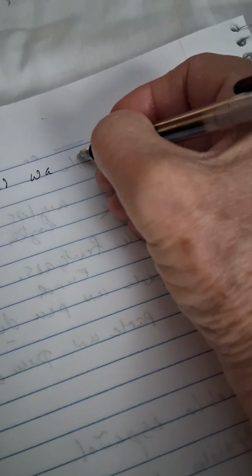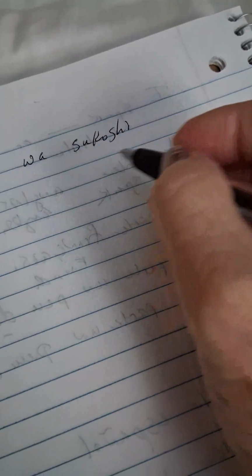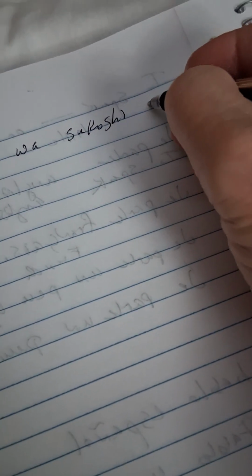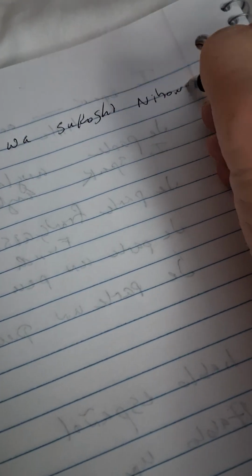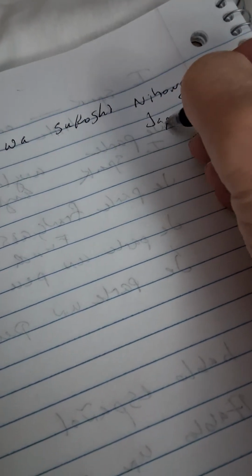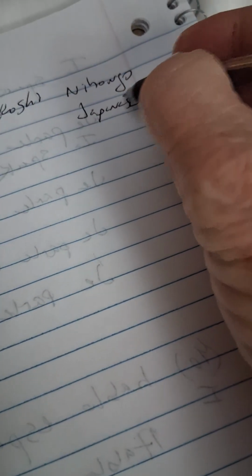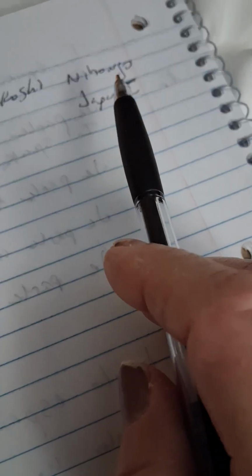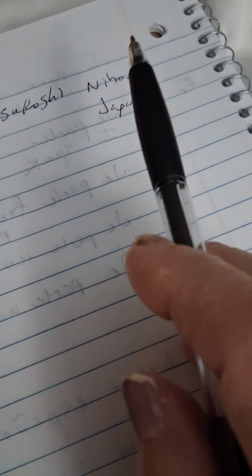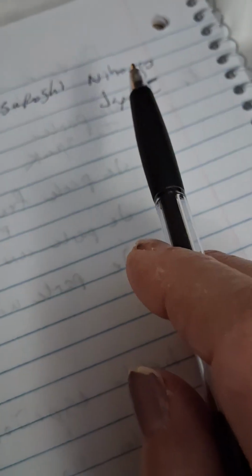Watashi wa skoshi nihongo, which means Japanese. Nihongo hanashimasu. And the go means language. And you're going to see that in a few languages. You're going to see that in Japanese. You're going to see something like that in Chinese. You're going to see something like that in Russian.